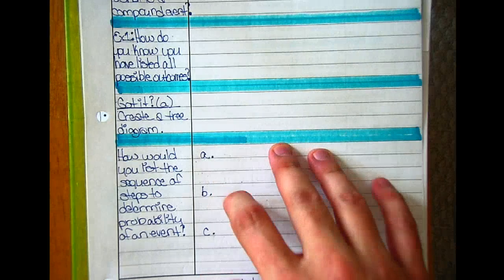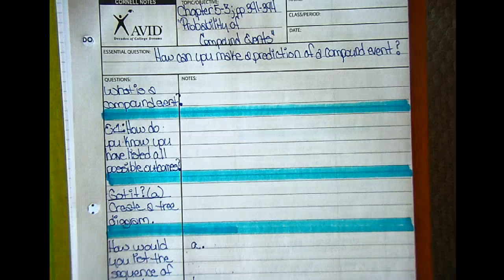And then down here, overall, through this whole lesson, how would you list the sequence of steps to determine probability for a compound event, or just any event, really? There are going to be three main steps you need to listen for during the video lecture. So without wasting any more time, let's move right into the book.